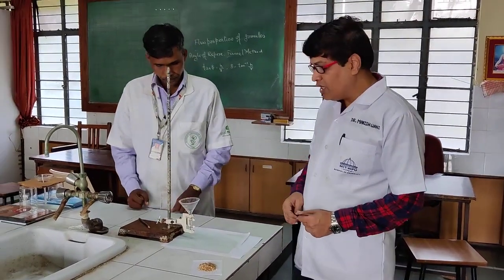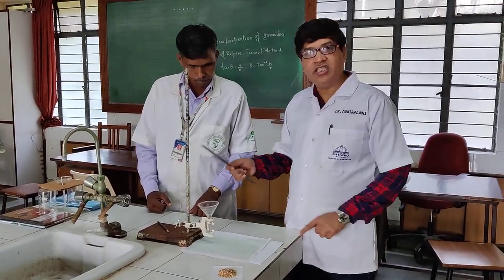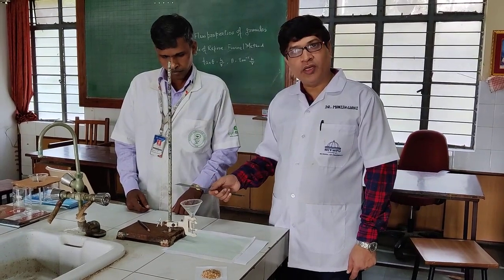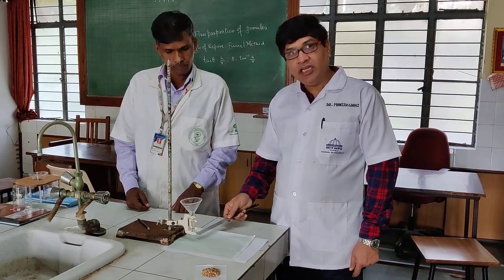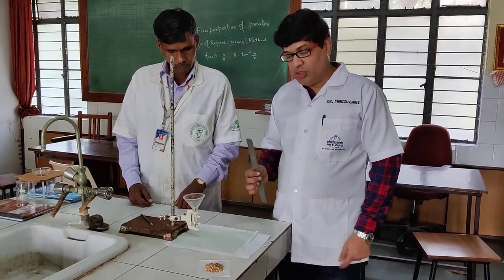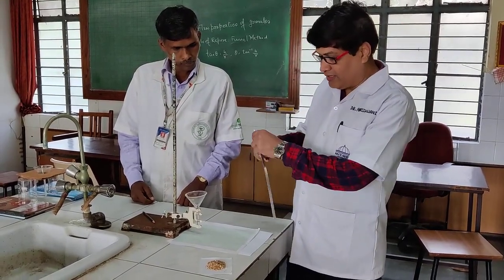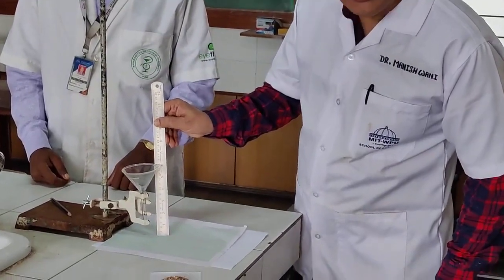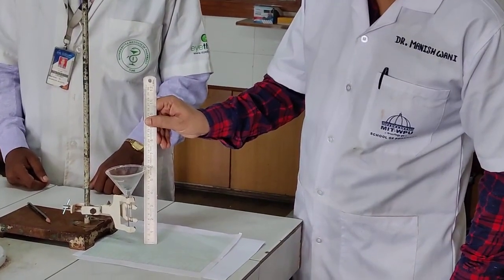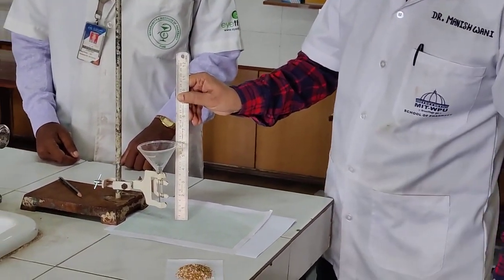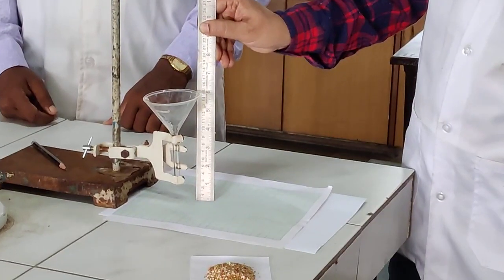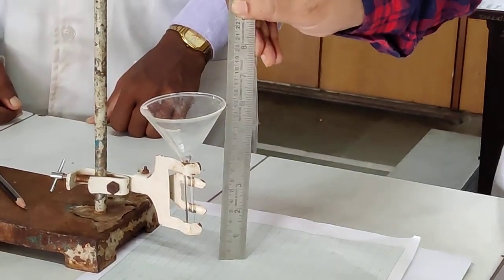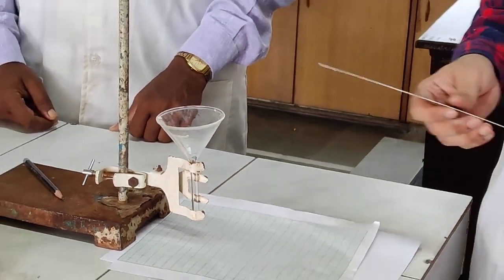So first, you are going to arrange the assembly as I have shown over here. The funnel is attached to the Bureau stand. The height of the tip of the funnel should be near about 2 centimeter from the ground level, from the graph paper. Can you focus over here? Can you show them the distance? Okay, right. So this is how you are going to arrange it.